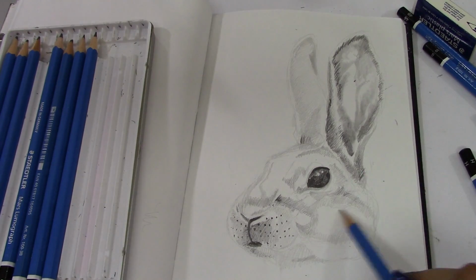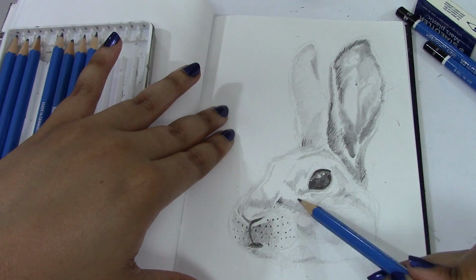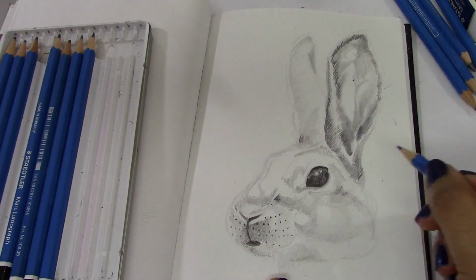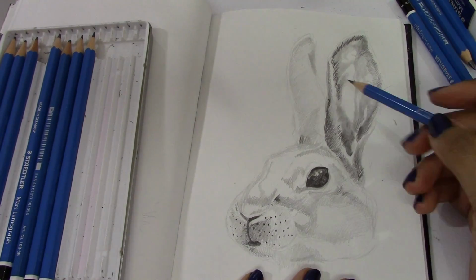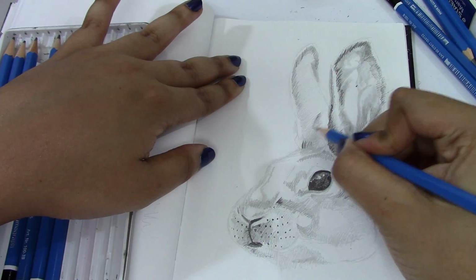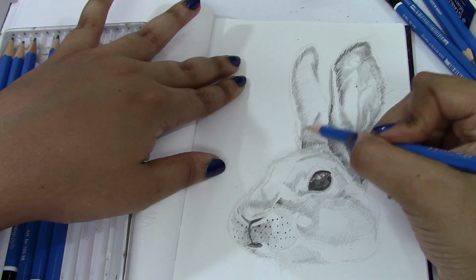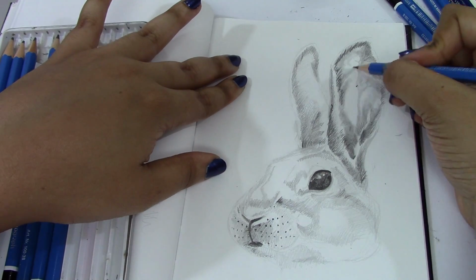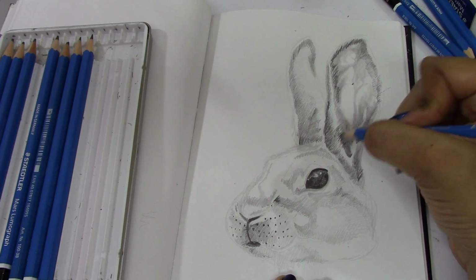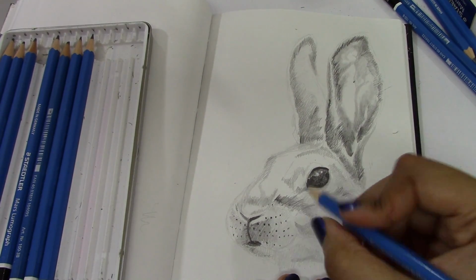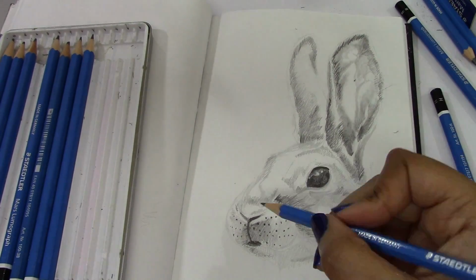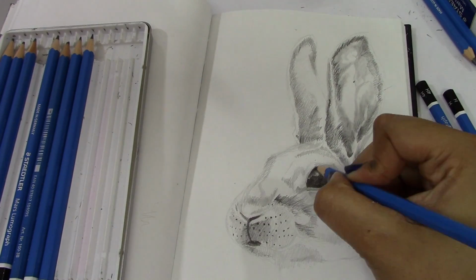I switch between the 4B, the B, and the HB pencil to add the fur texture because it's darker than the 4H and lighter than the 5B. The shading I did before creates depth for the fur texture that I'm placing on top.